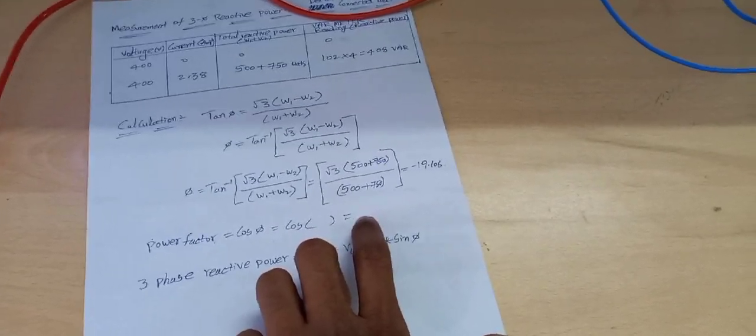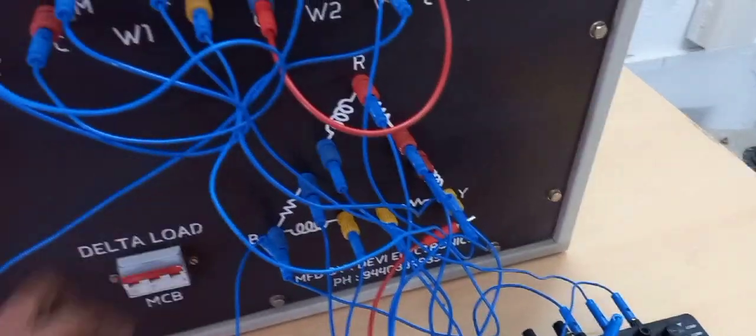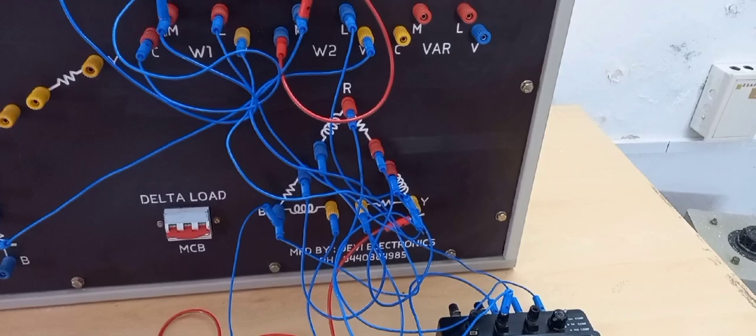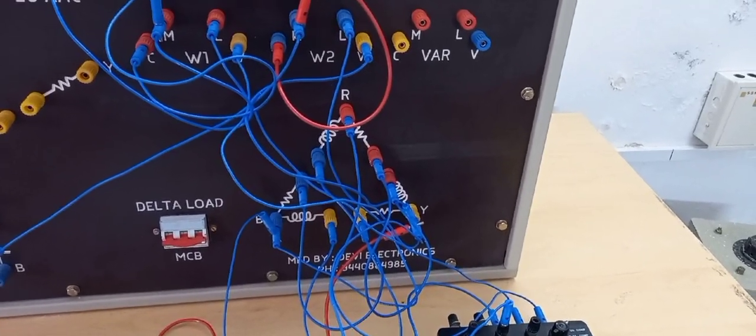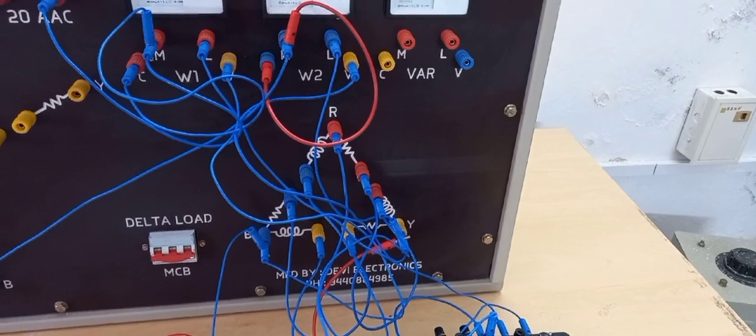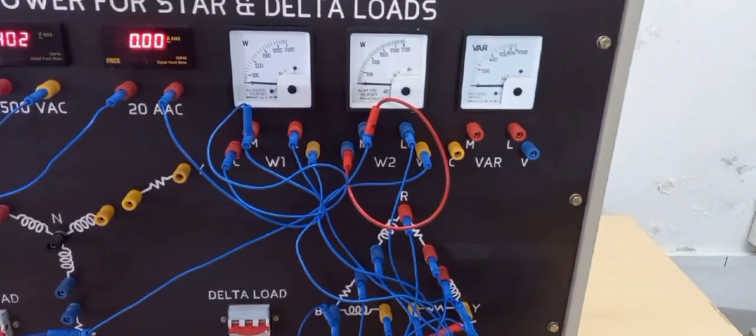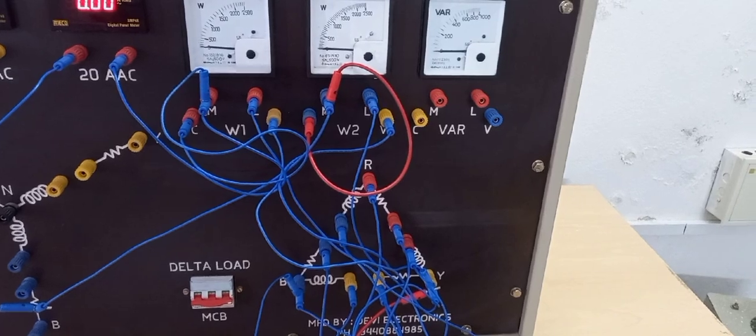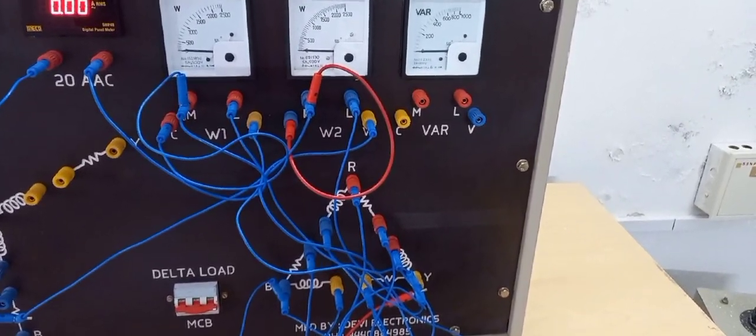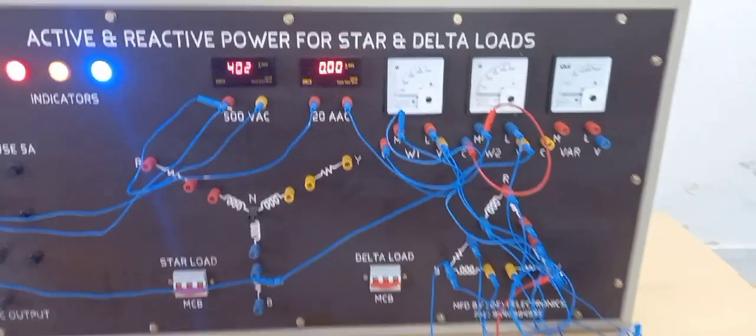This is the main thing. Here we get a lagging power factor, so that's the reason this experiment is right. Why? Because here we have taken an inductive load. In the inductive load case, we always get a lagging power factor, because in an inductive load the current is lagging with the voltage. So whenever we do the experiment and get a lagging power factor, in the sense the experiment we did is right.